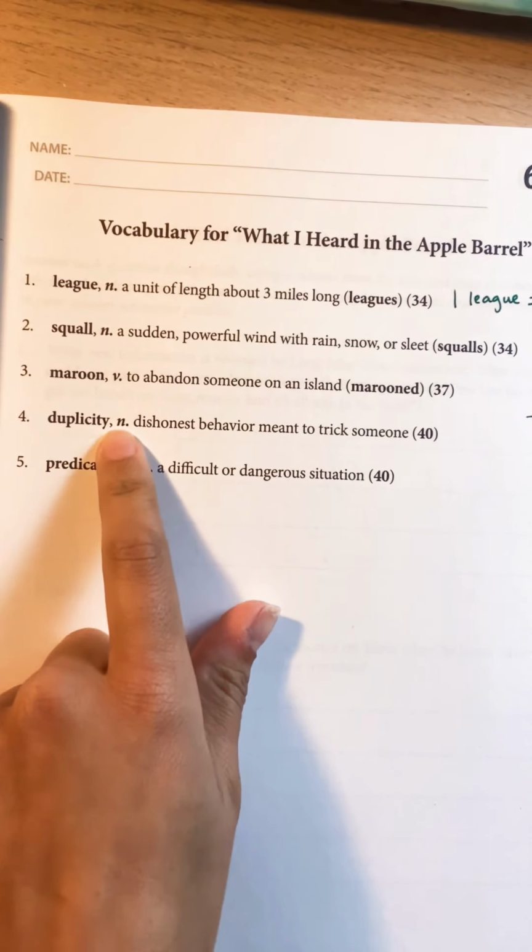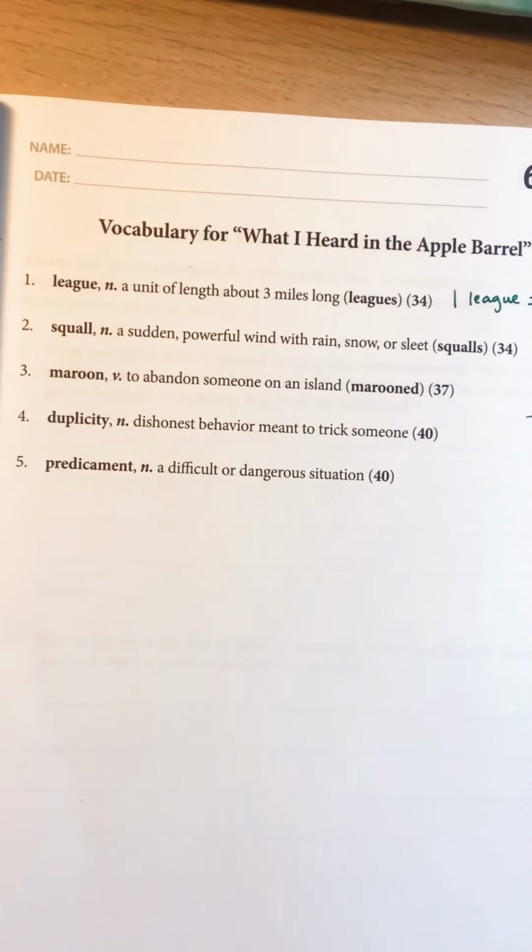That's a noun. It means dishonest behavior meant to trick someone. So if you were lying in order to trick somebody, that behavior would be called duplicitous behavior, but duplicity is the dishonest behavior.